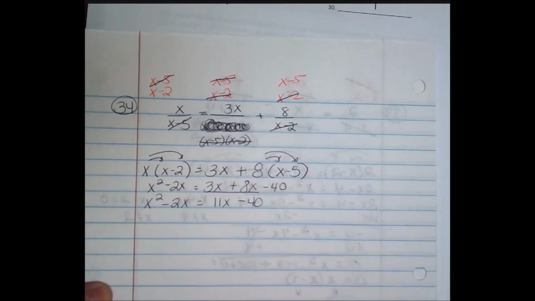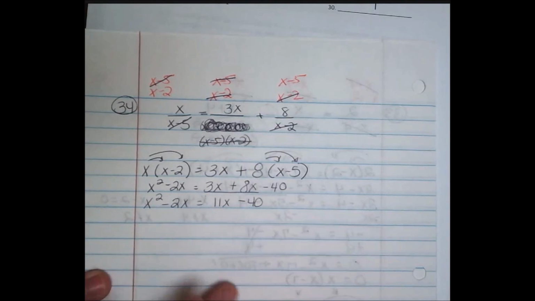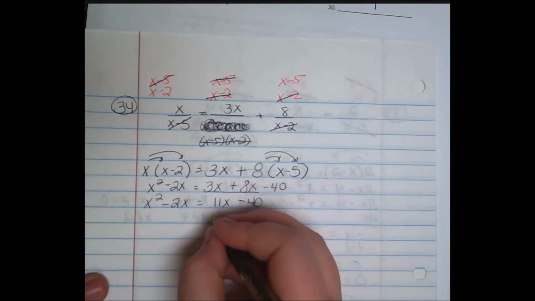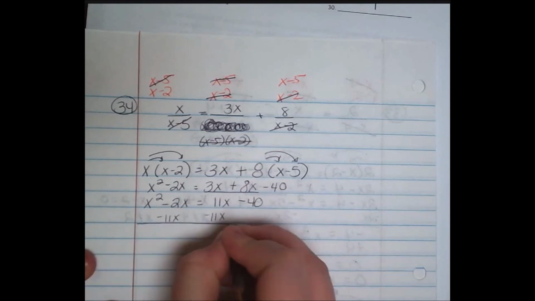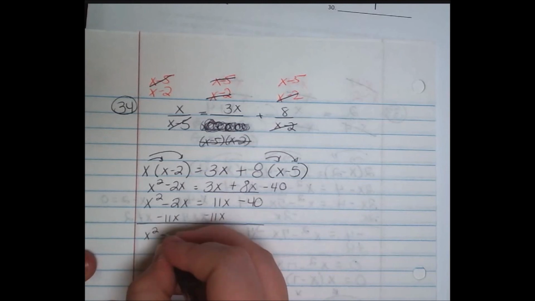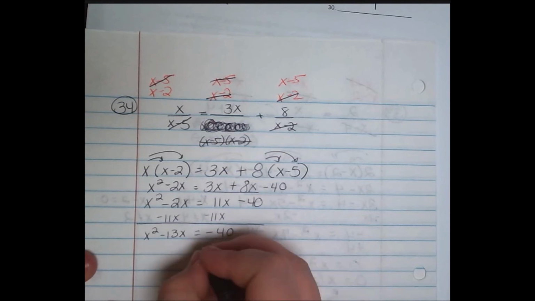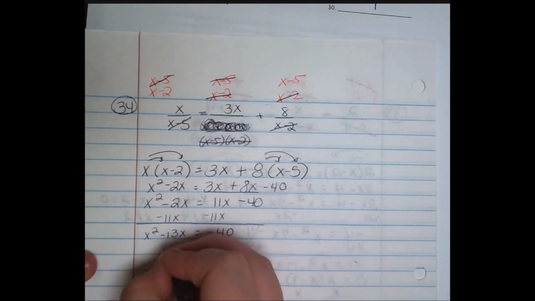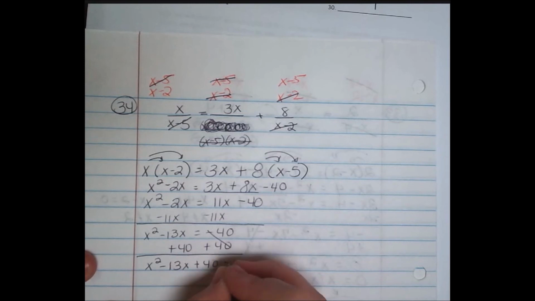We have an x squared, so we're going to gravitate everything to this side of the equal sign. So I'm going to subtract 11x from both sides to give me x squared minus 13x equals negative 40. Then I'm going to add 40 to both sides to give me x squared minus 13x plus 40 equals 0.